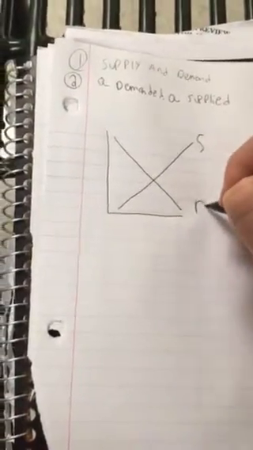Today, I will be explaining 4 economic concepts. The first one will be supply and demand, the basics. So, here's a regular supply and demand graph. Supply is always going to be sloping upward, demand will be sloping downward.